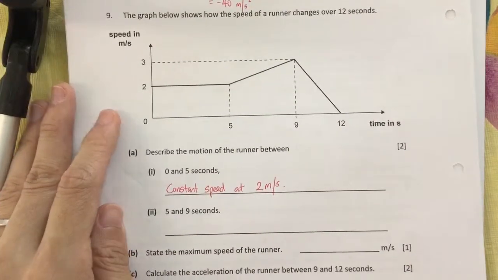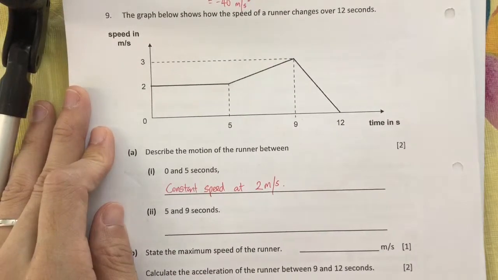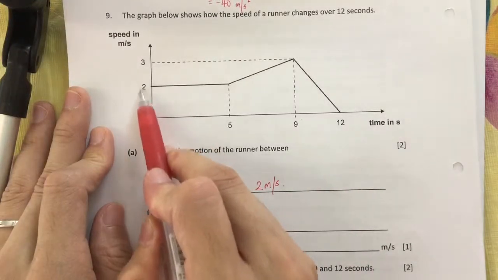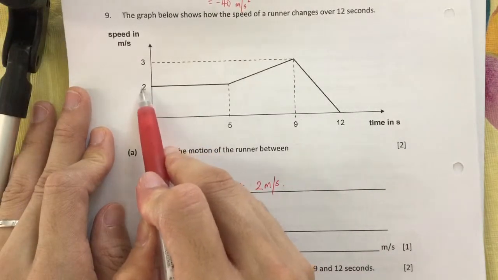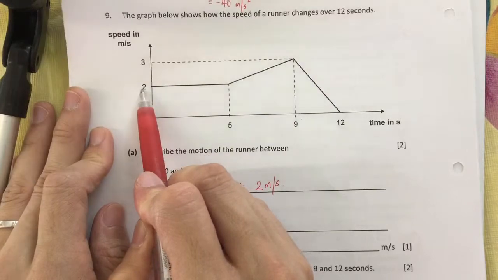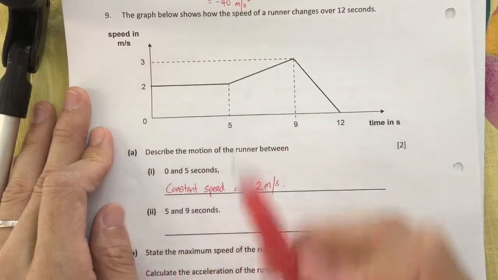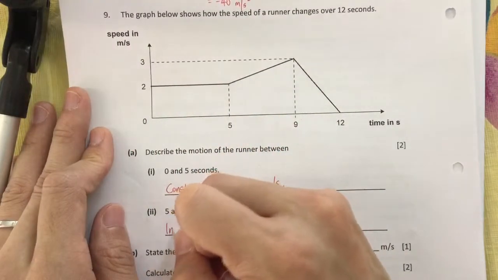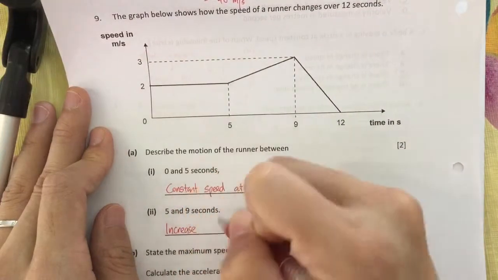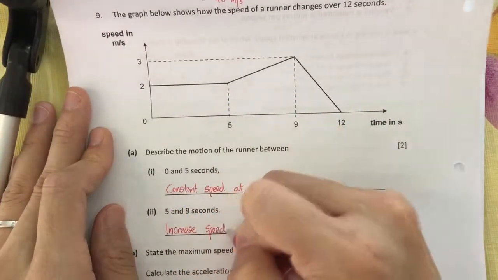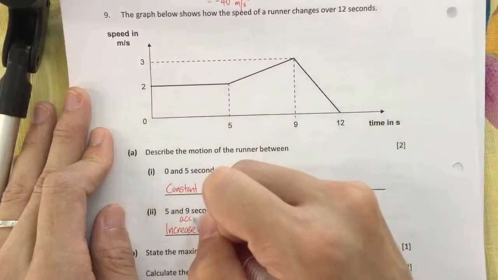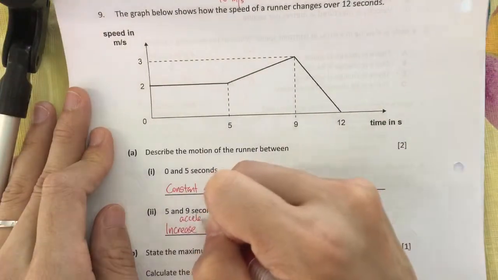Next. 5 to 9. You're wasting time. 2 is here in the graph. Correct? Satya, do you see that it tells you it's 2 here? So the next part, I will ask you, increase. Yeah, accelerate and increase speed is the same meaning. So you can use either word.